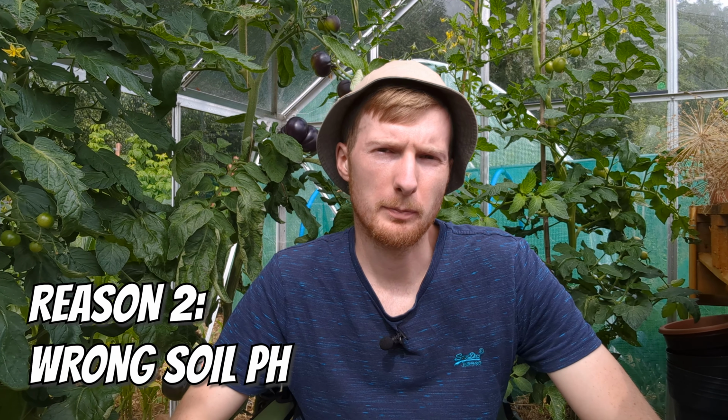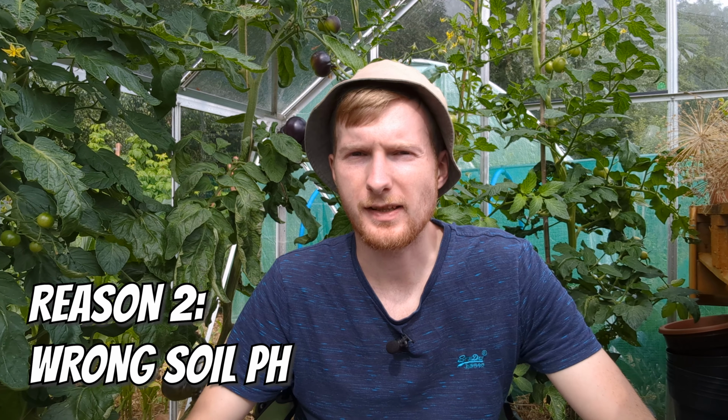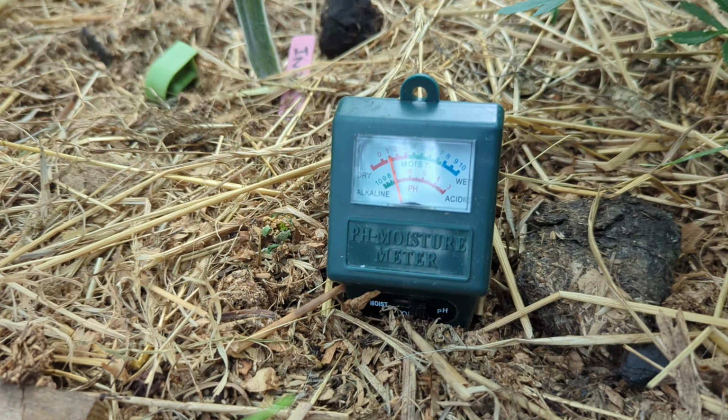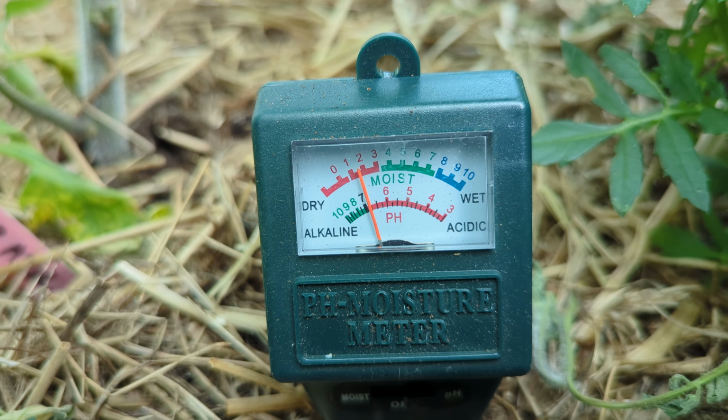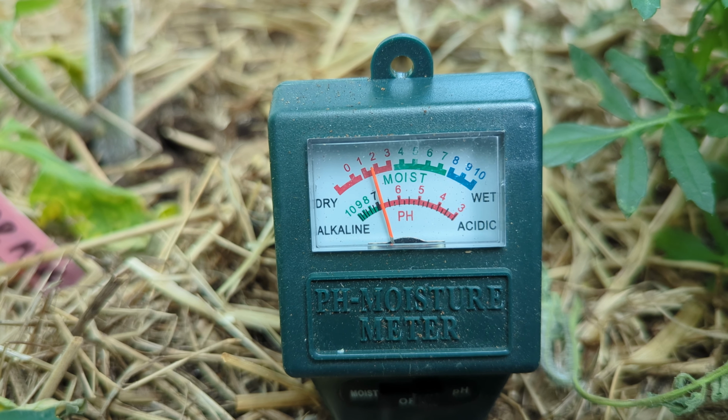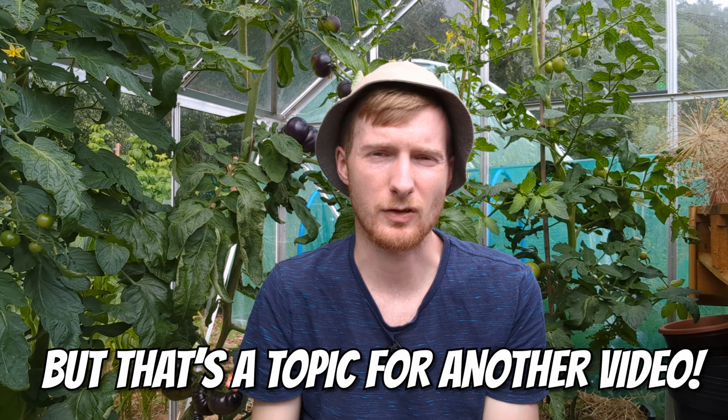Now, another reason for your blossom end rot, our second reason, could be wrong soil pH. Tomatoes prefer a soil pH between 6.5 and 7.5. And if the pH doesn't sit in that range, the plant can have trouble accessing nutrients in the soil. And one of these nutrients is calcium. You can test your soil pH by getting a tester kit, or you could get a soil water pH meter. This is also good for measuring soil moisture as well. So if you find that your pH isn't right, you can add amendments as necessary to adjust it.